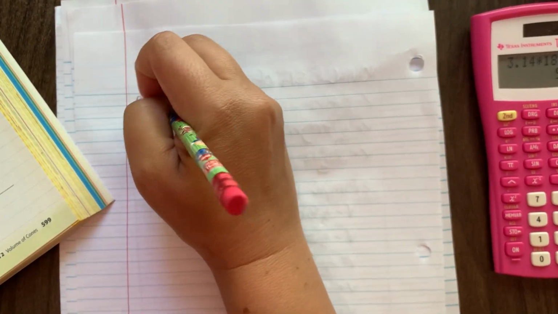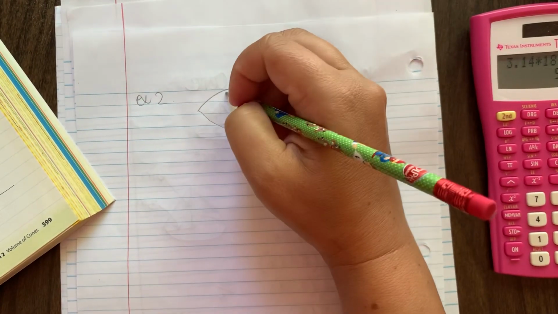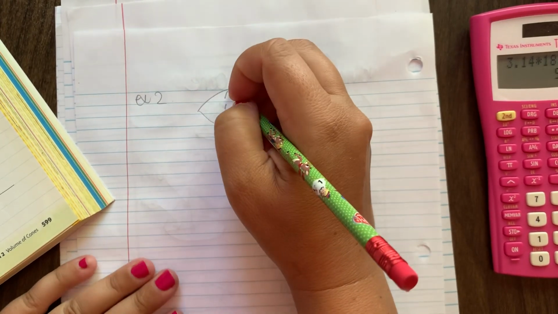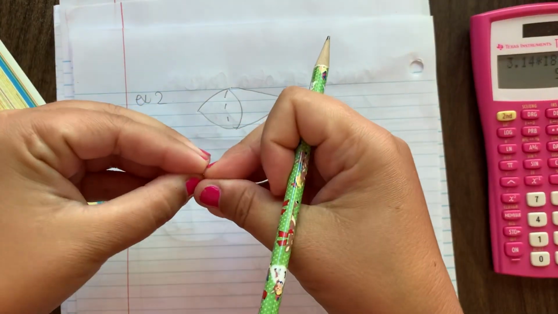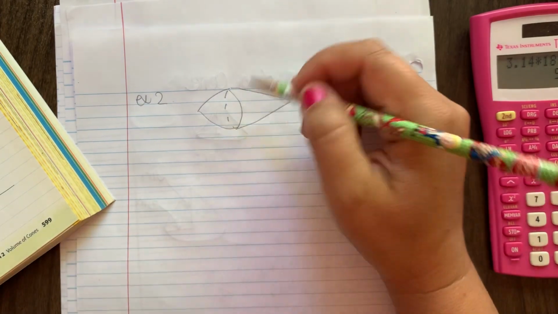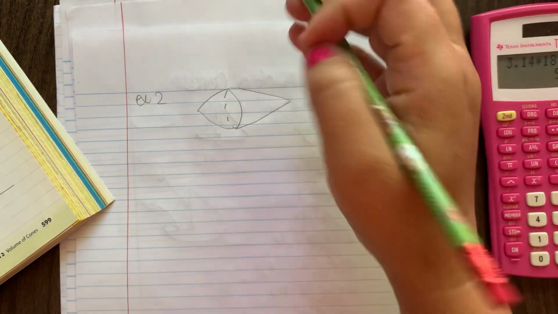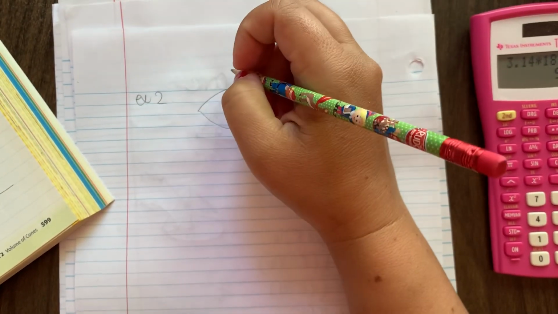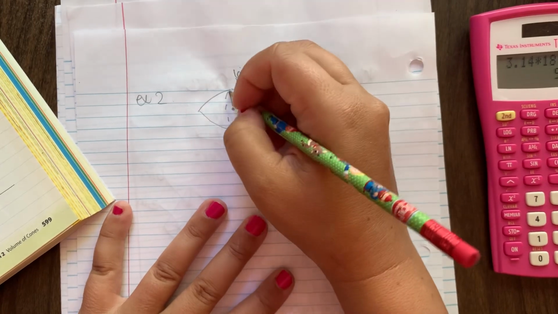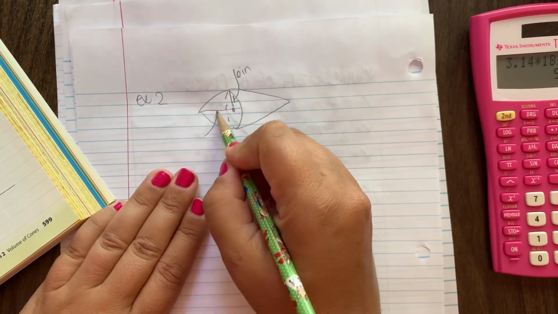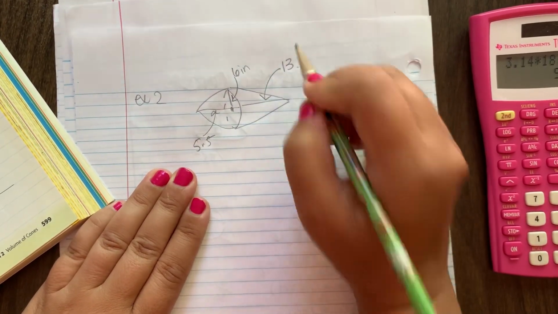Here is example 2. I am going to have something that looks like this. This is supposed to be a cone. Oh, my art. Okay, and then here's my other cone. So it's like 2 cones stuck together. And the 2 cones stuck together, the base, the circle, is what's touching. So what I have here is this circular piece, which is 6 inches for the radius, and then my smaller cone has a height of 5.5, and my larger cone has a height of 13.